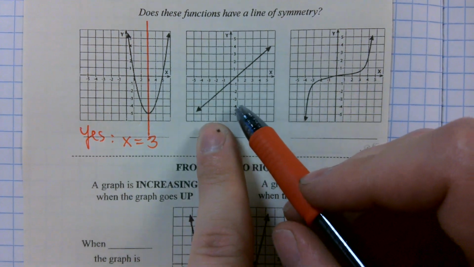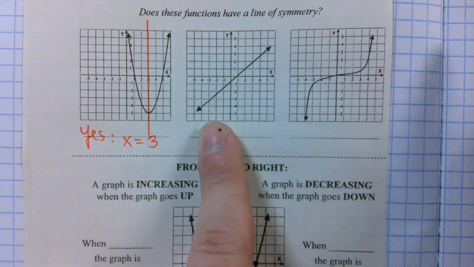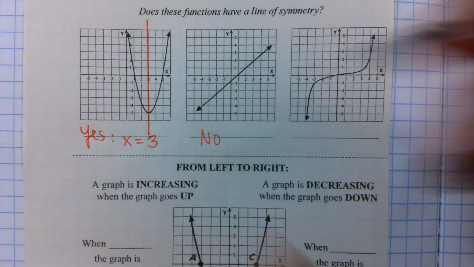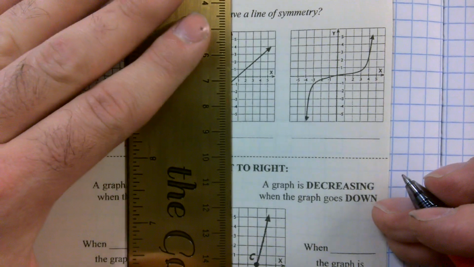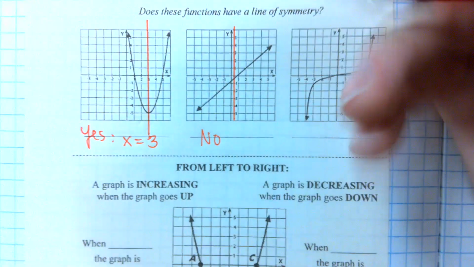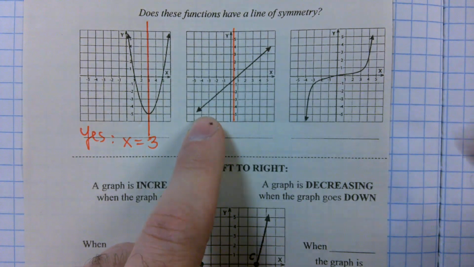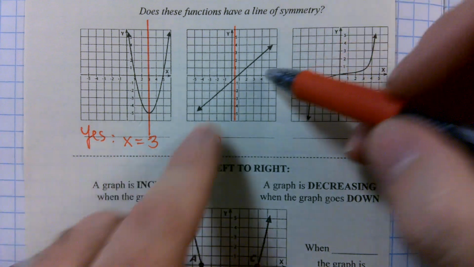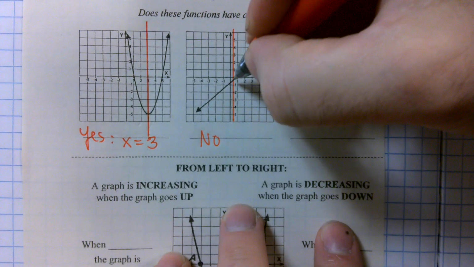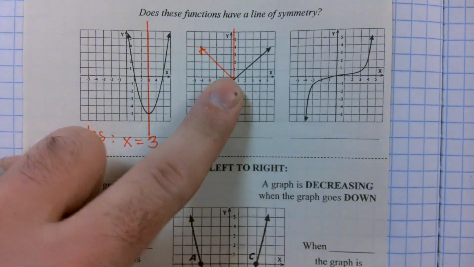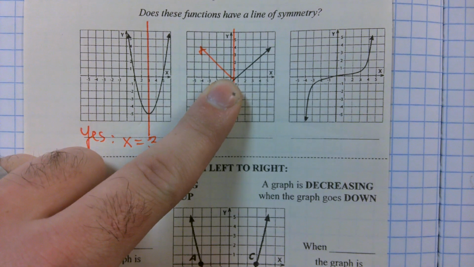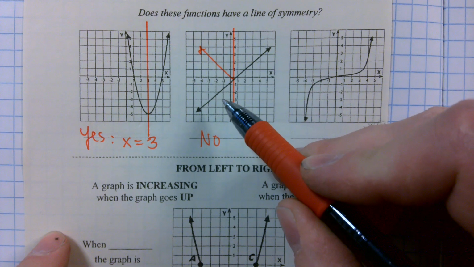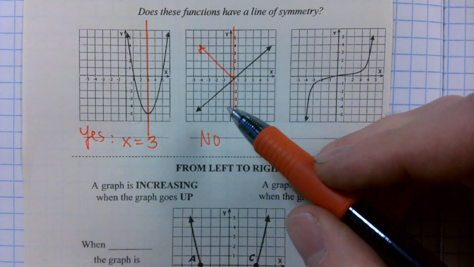Now for this second one, there's not a single line we could draw here that makes this symmetrical. So that would be no. If I drew a line even kind of through the middle, it's not symmetrical. If it was like that, that would be symmetrical. That's what they meant by mirror. Like a mirror, right? If I look in the mirror, I'm not upside down, right? It's backwards, but it's not upside down. That's what they meant by mirror.